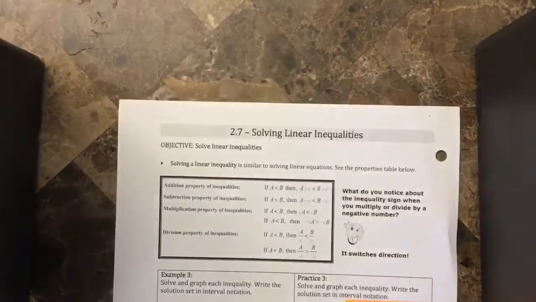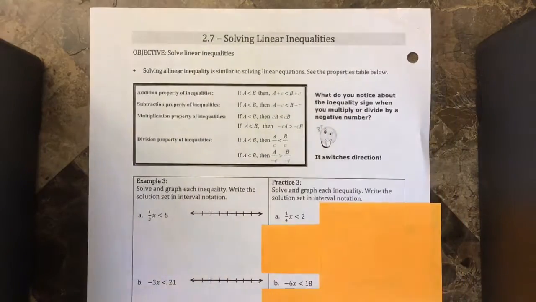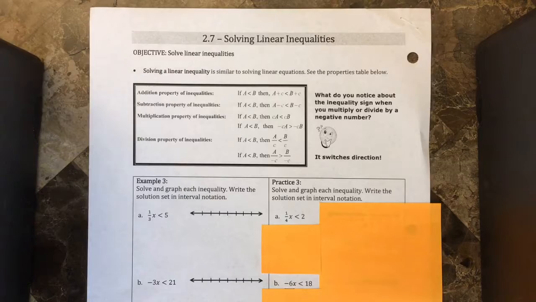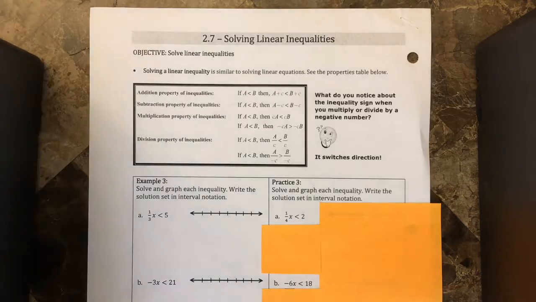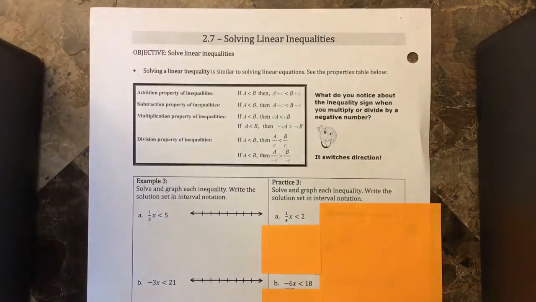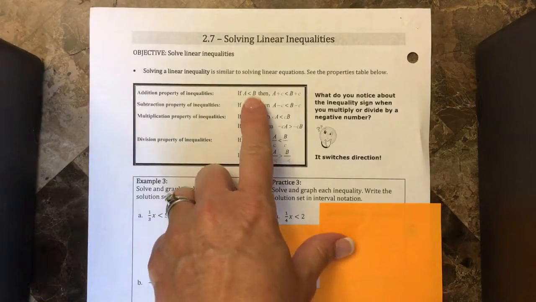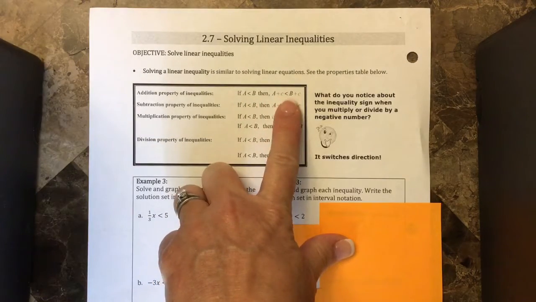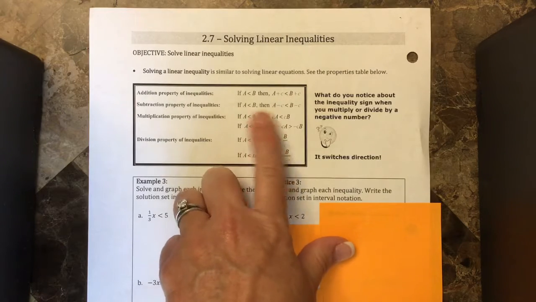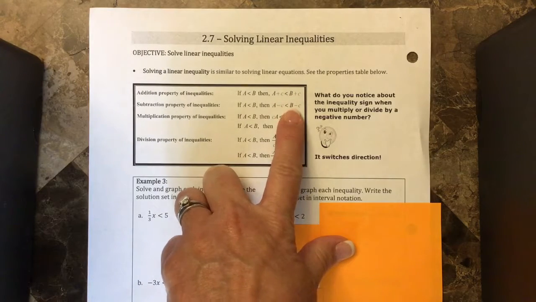Okay, so we're also talking about how to solve linear inequalities. What happens if the x is not already isolated, like we had, or the y, or whatever? There are certain properties of inequalities. If you want to add something to both sides in order to isolate the x, you can. If you want to subtract something from both sides, just like you would with an equal sign, you can do that too.